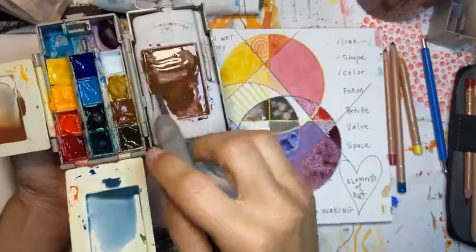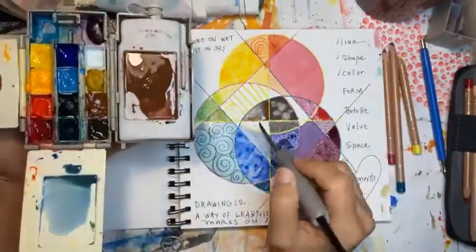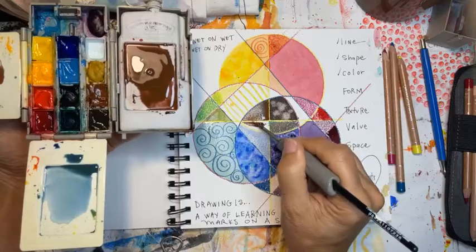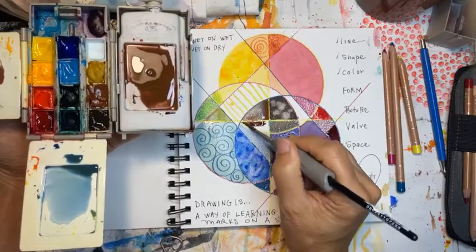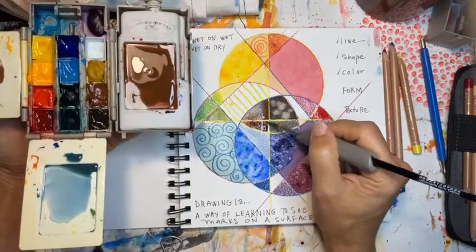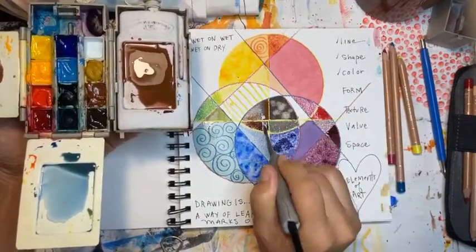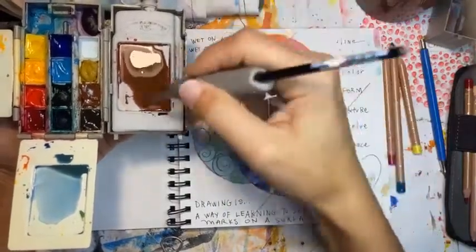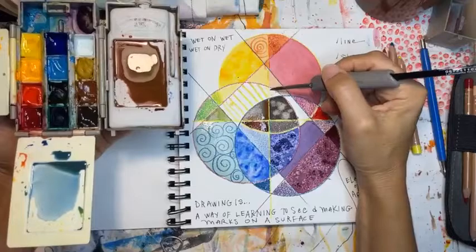I always tell my students that mixing brown is kind of like making a pasta sauce, because if you add too much yellow, then you have to put more blue in. If you add too much blue, you have to put more red in. Kind of like garlic, onions, and salt and pepper. So it's fun. At least I think it's fun.